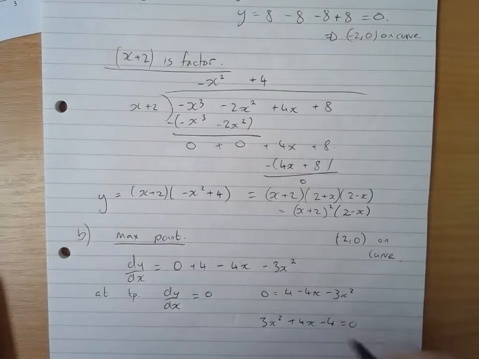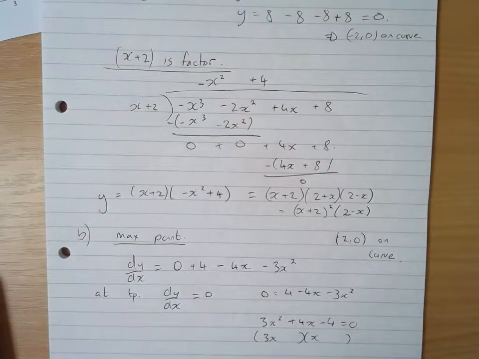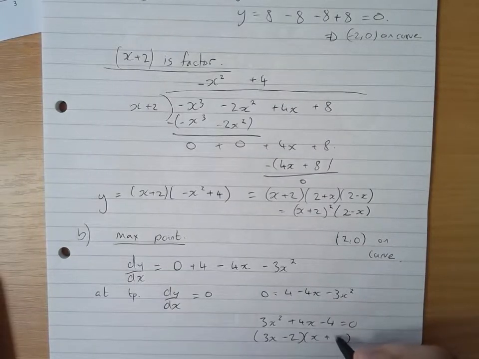And we're going to factorize this. 3x and x. Now we need to make 4 here. So we need a minus 2 in here and a plus 2 in here.